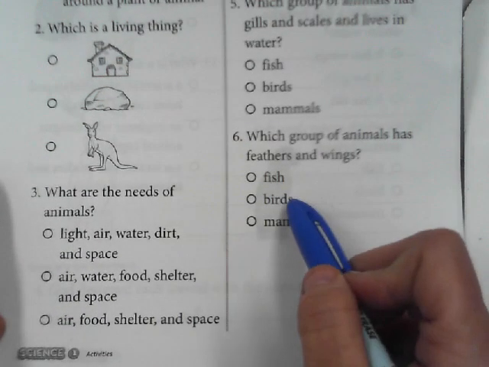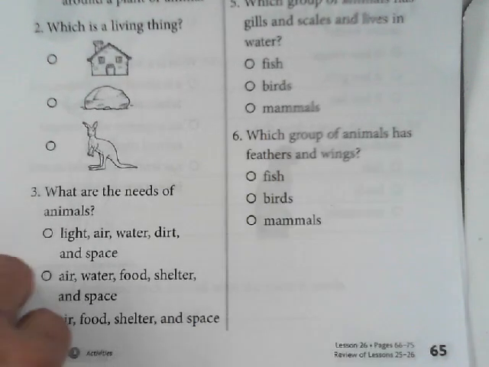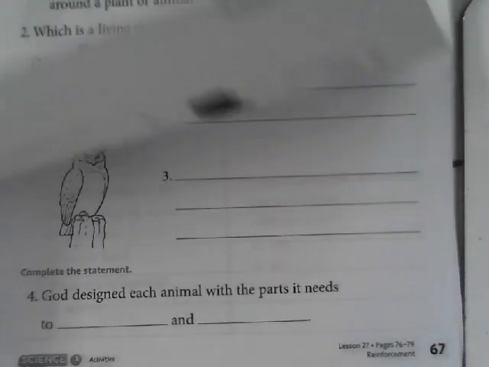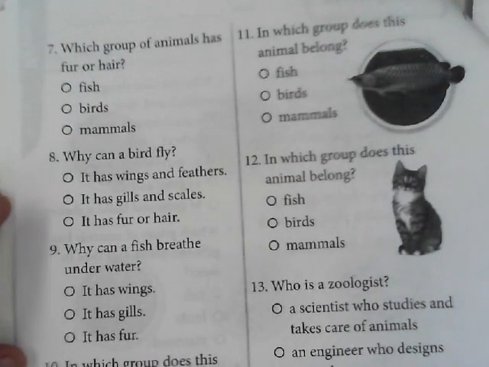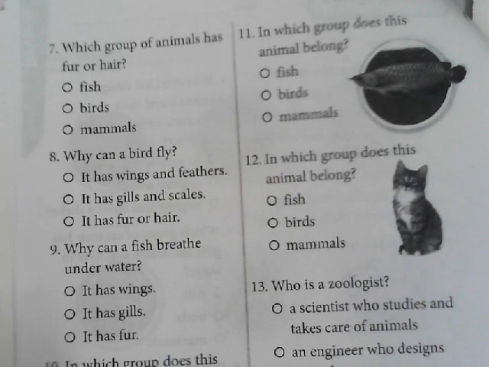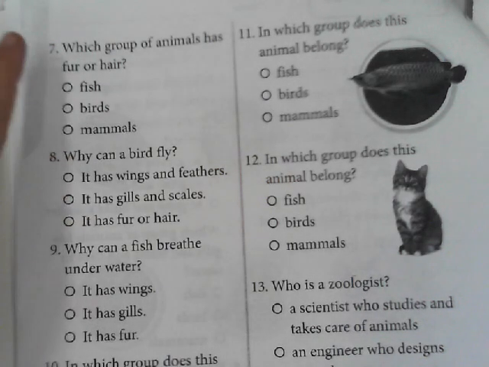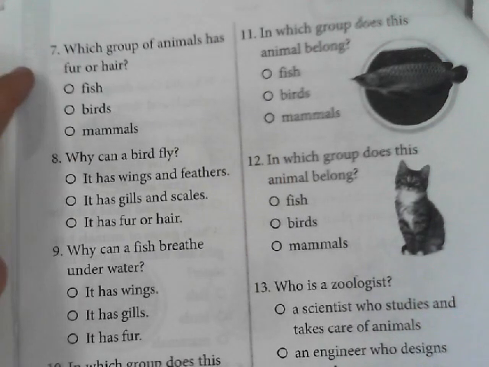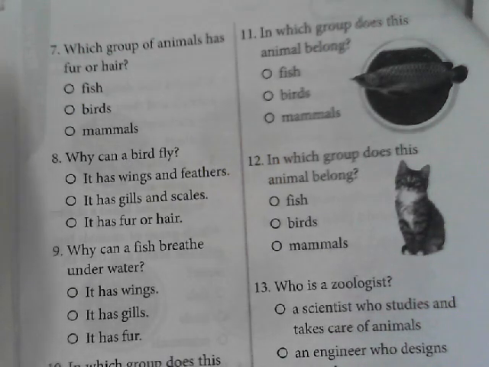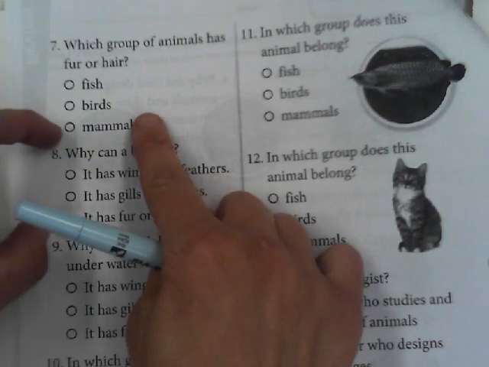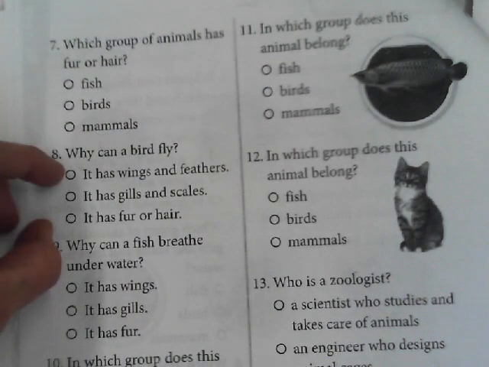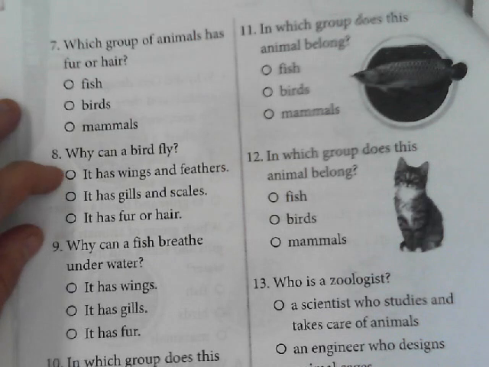Number 6. Which group of animals has feathers and wings? And we said that that was the birds. Good job. All right. I believe this is where we all are now, so let's get to it. Here we go. Learning lights are on and bright. You got it. Number 7. Which group of animals has fur or hair? We need to mark mammals. Good job. Mark mammals, please.